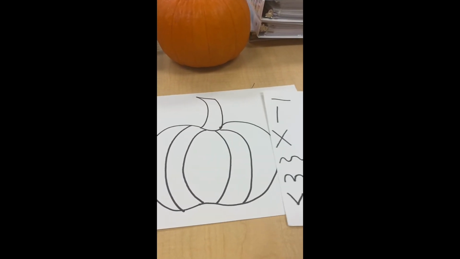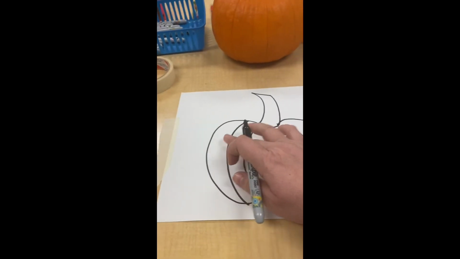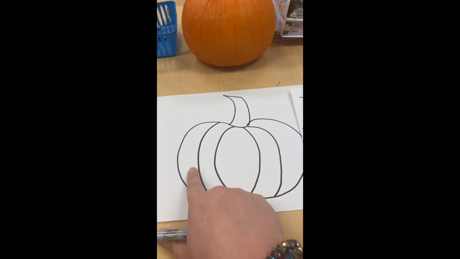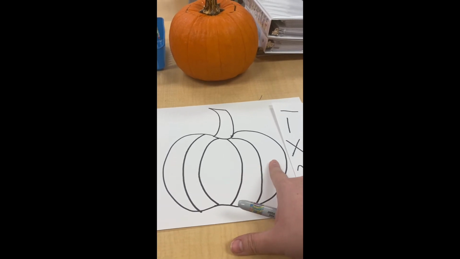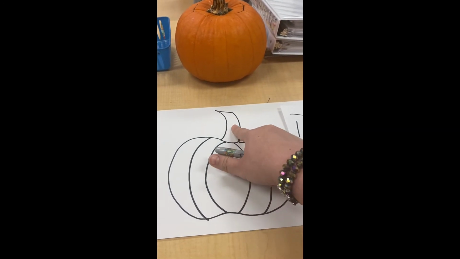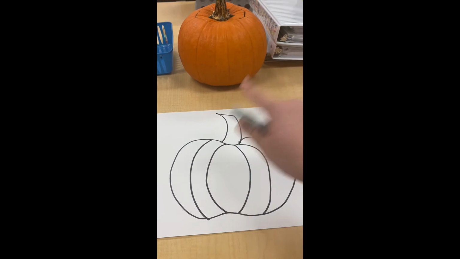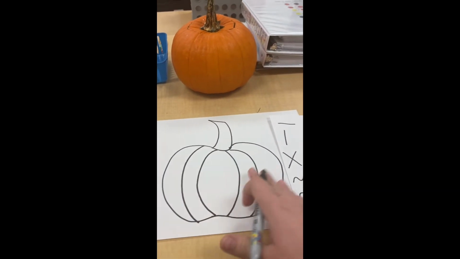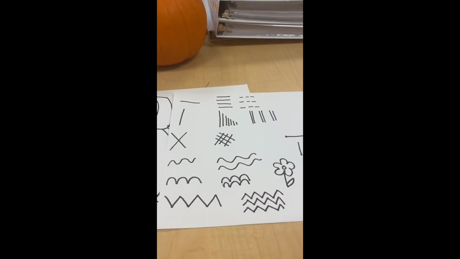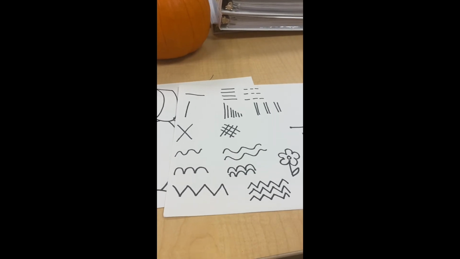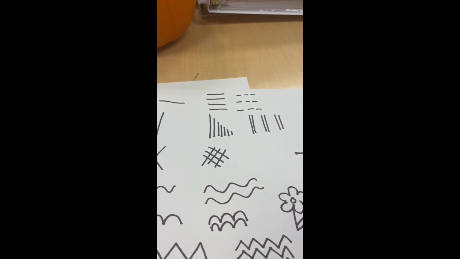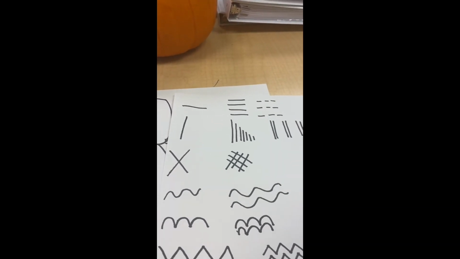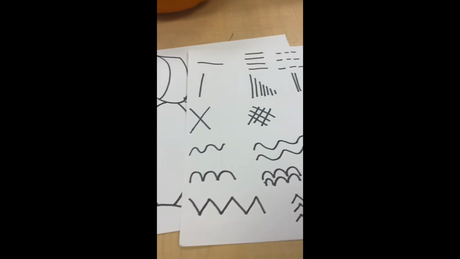And what I want you to do is for each section, so how many do we have? 1, 2, 3, 4, 5. And we also have this section, the stem. So for each section, I want you to pick a different line pattern. Now, can we do straight lines on all of them and just do it a different way, a different pattern? Absolutely. So let's see what we can come up with.